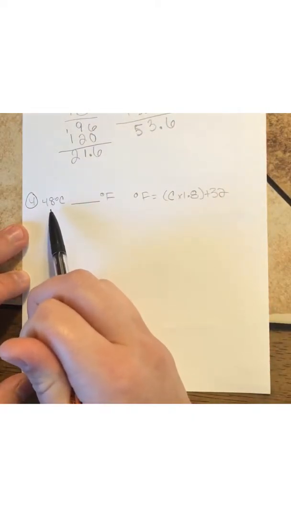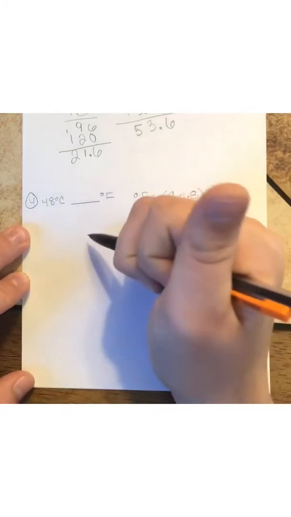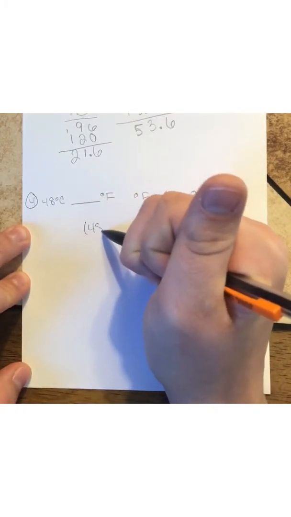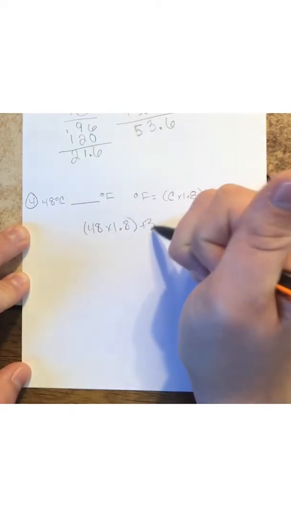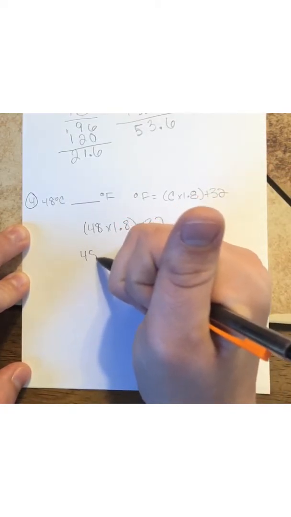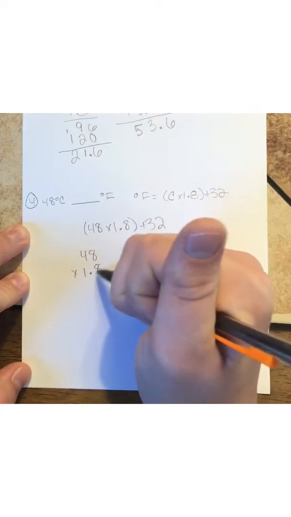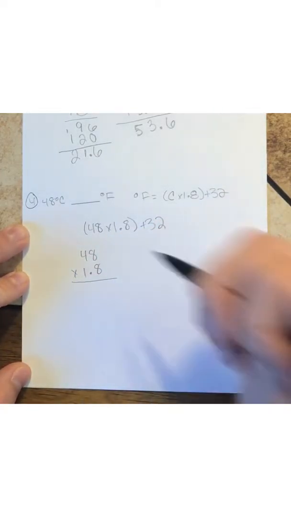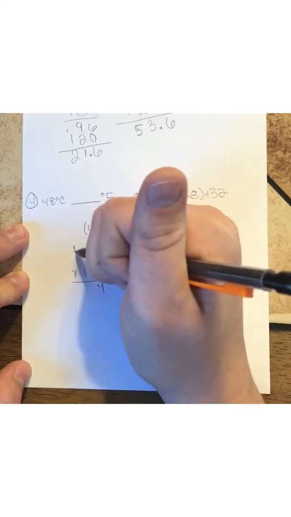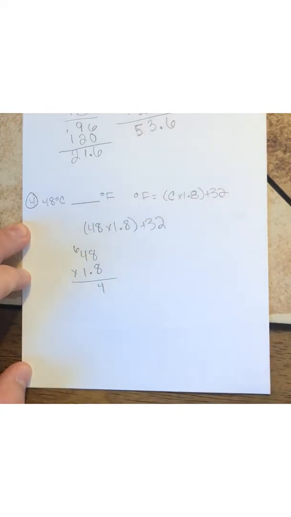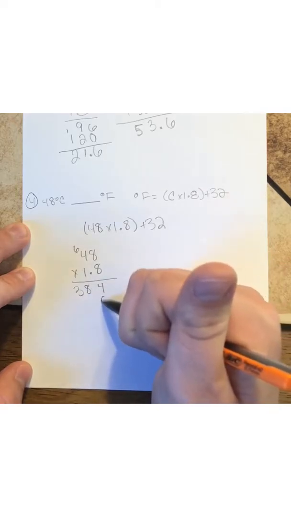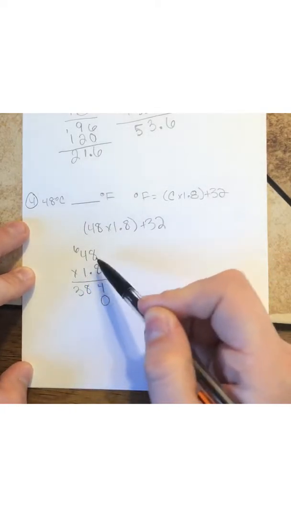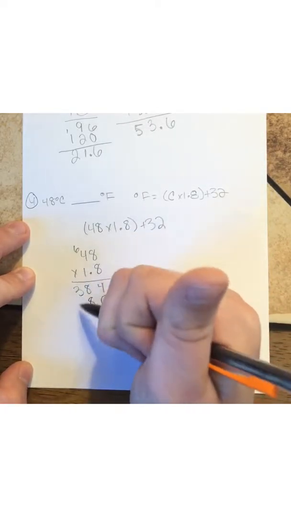All right, this one I have 48 degrees Celsius that I'm changing to Fahrenheit, so I'm just going to plug that number into my equation. Eight times 8 is 64. 8 times 4 is 32, plus 6 is 38. 1 times 8 is 8. 1 times 4 is 4.